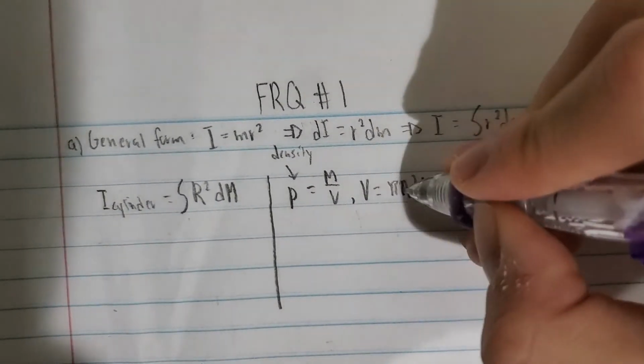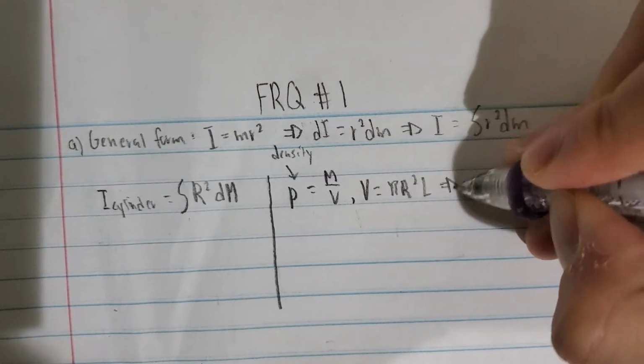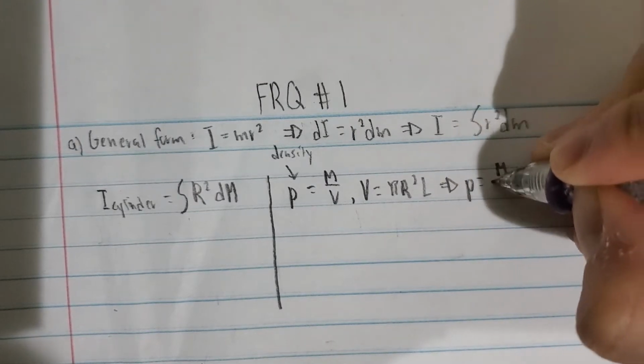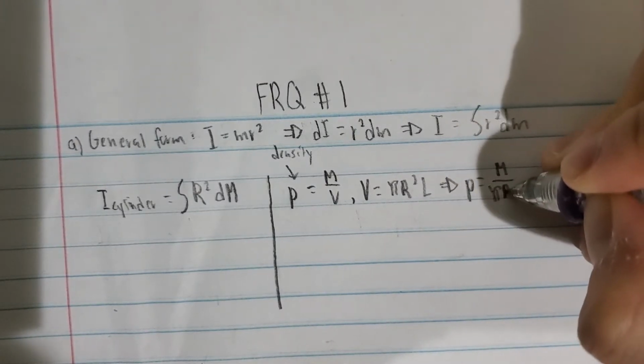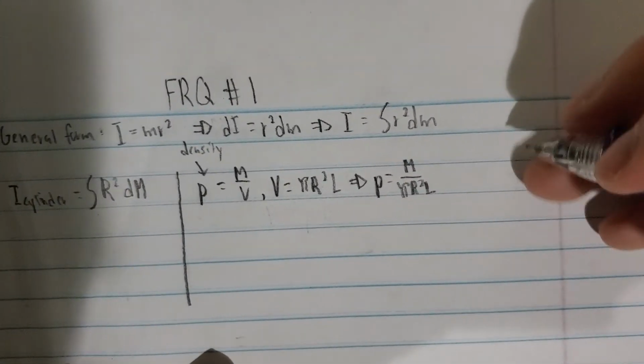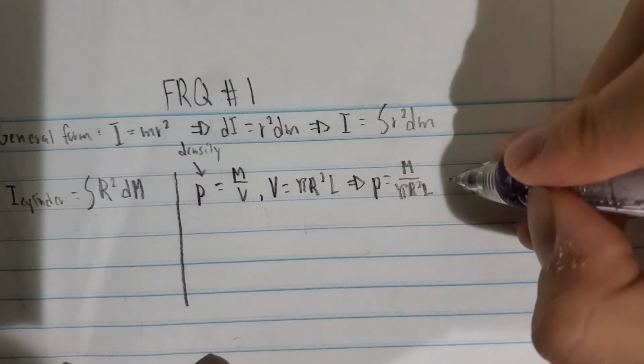Now that we have this, I'm going to substitute this in for volume. So I get density is equal to mass divided by pi r squared times length. Now I want to isolate for m. To do that, I just multiply the denominator to this side.